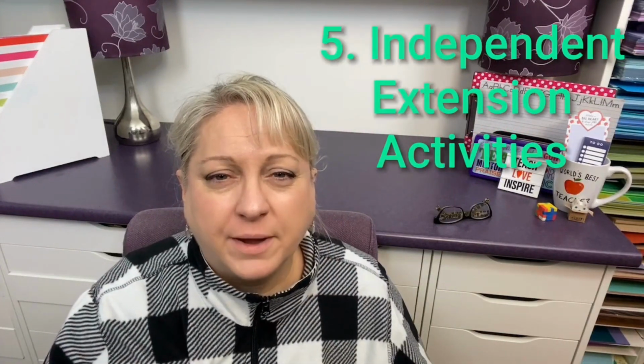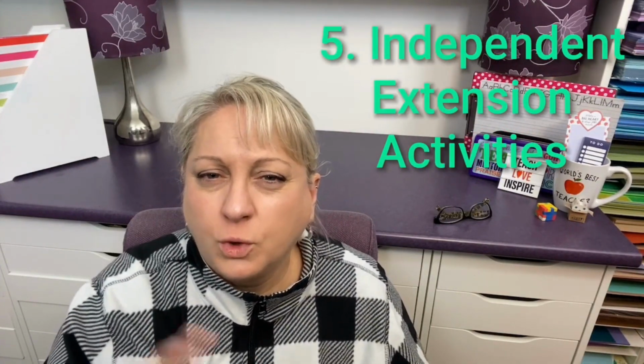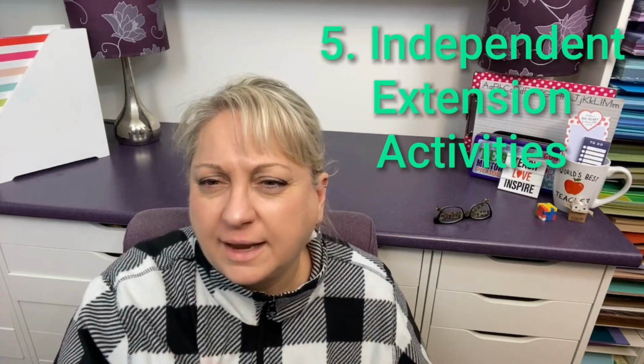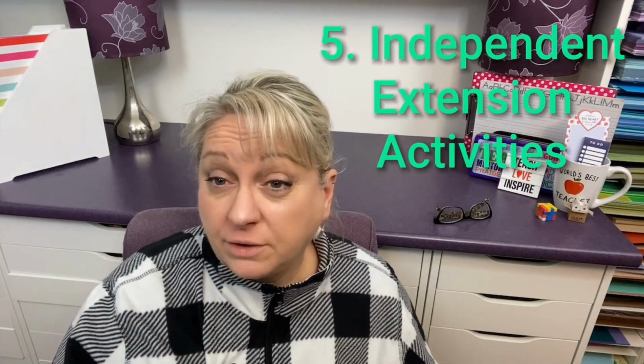So the 5th step are independent extension activities. So worksheets, centers, and games. Myself, over the years, I've collected a lot of this. For this, I would go to my tub of centers and pull out one that has the ch sound. If I was doing the ch sound, or if I was doing short E, I would do that.